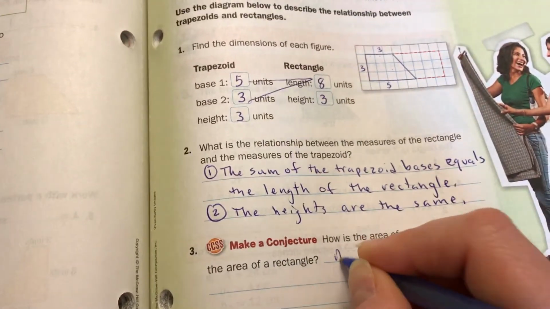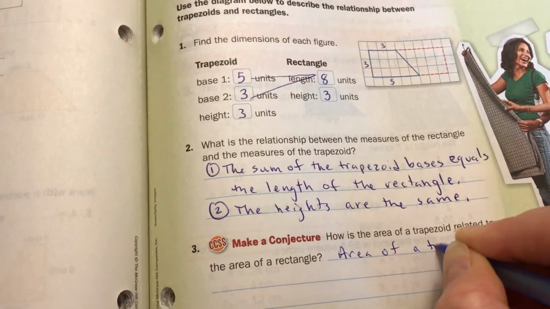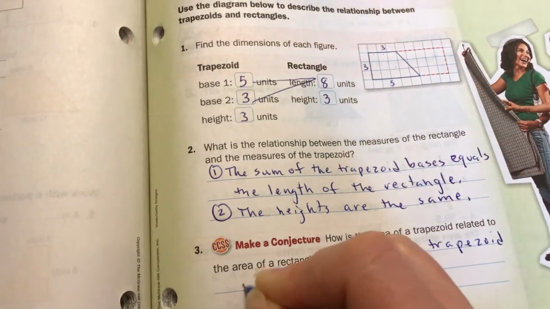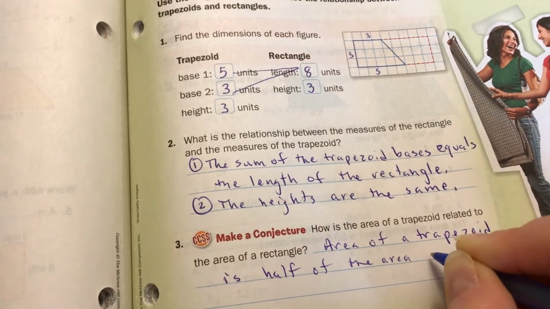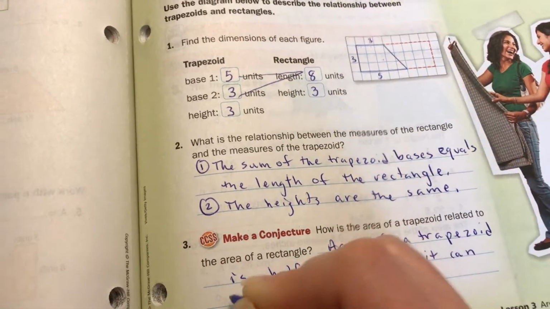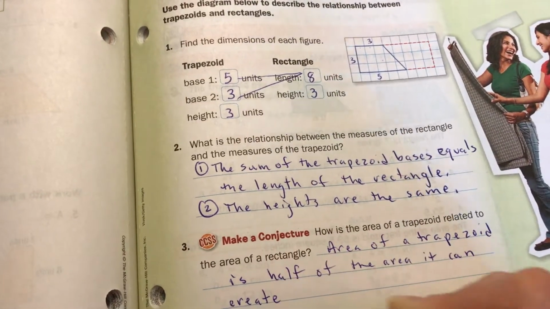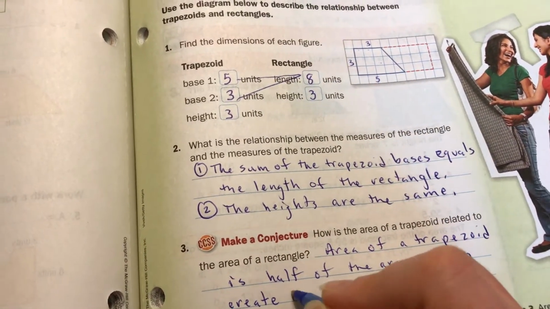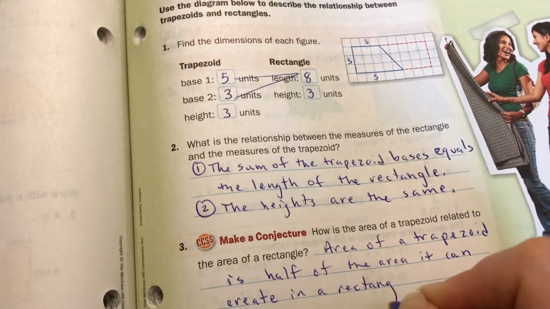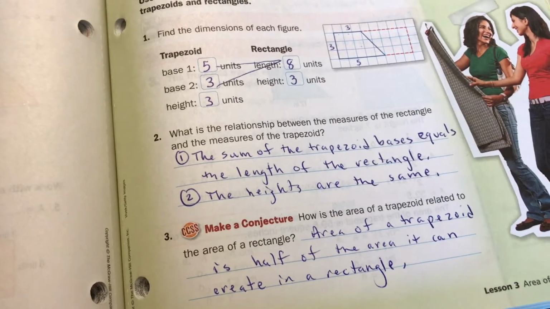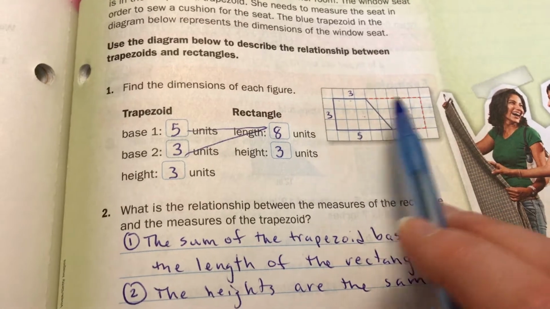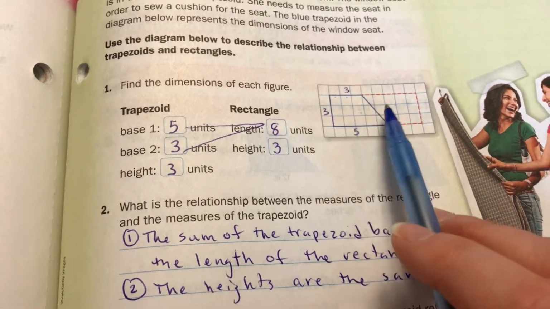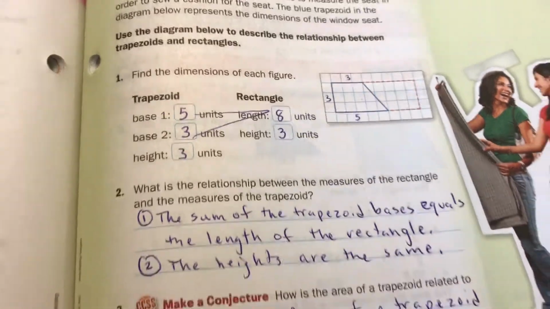So let's write that. Area of a trapezoid is half of the area it can create in a rectangle. Now that's kind of confusing the way I worded it, I feel like. But do you see what I'm saying? This is the rectangle that it can create if you have two trapezoids, if you double the trapezoid. So it's half of that area. And that's where we're going to find a half in our formula.